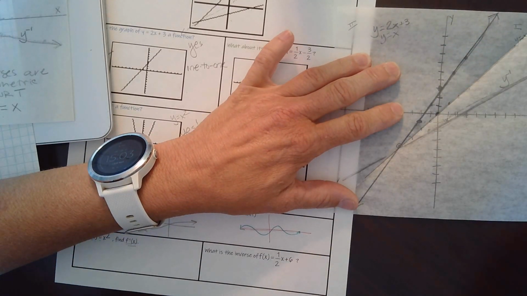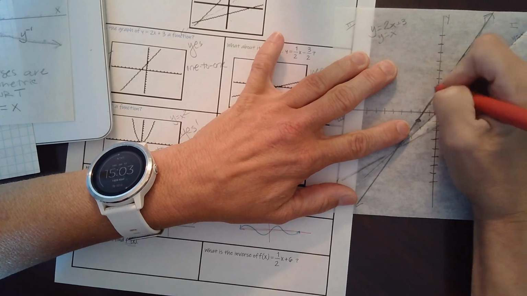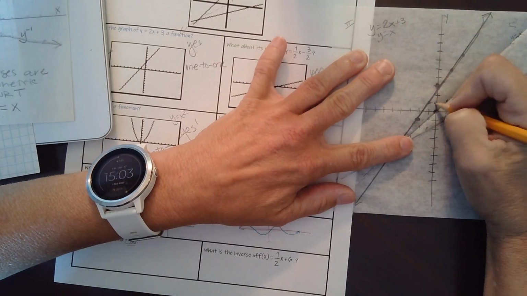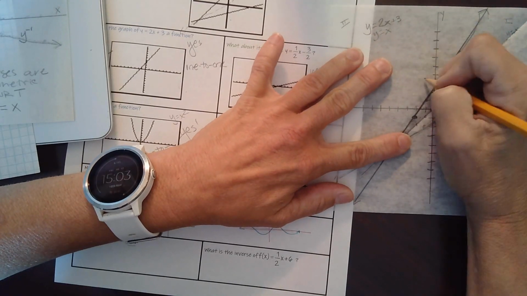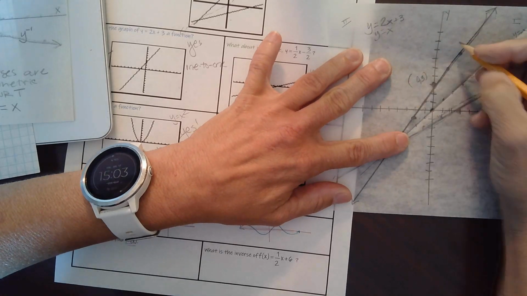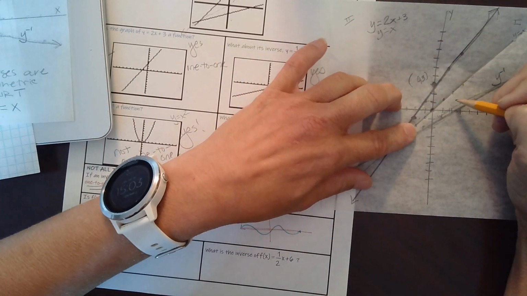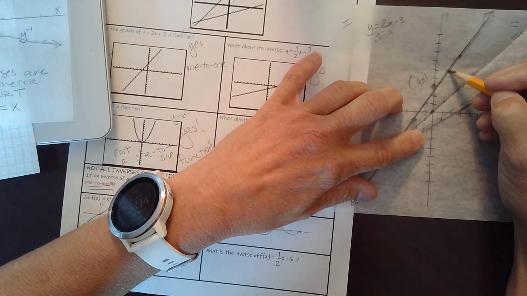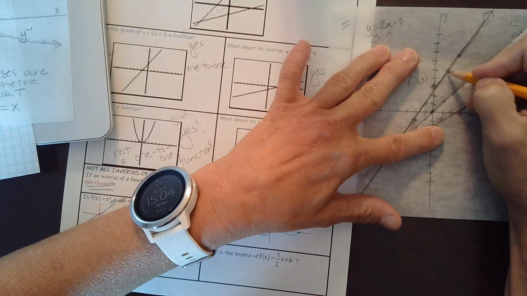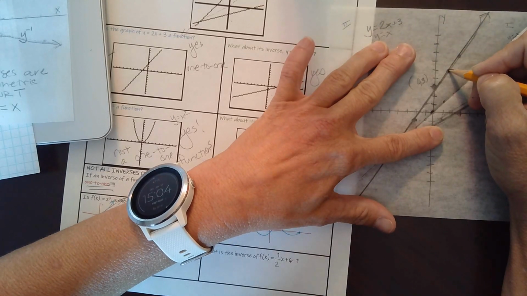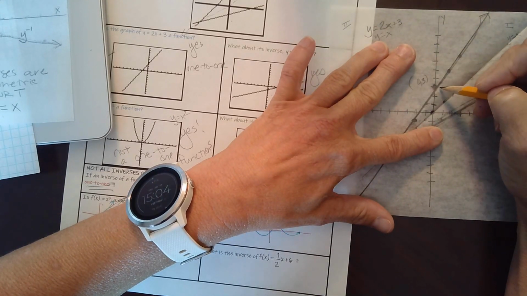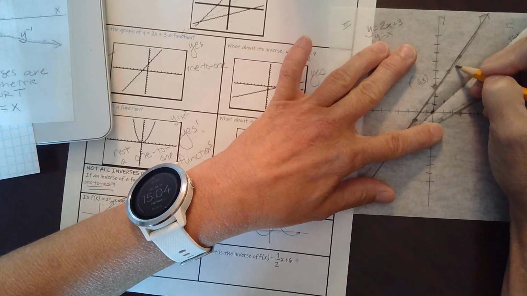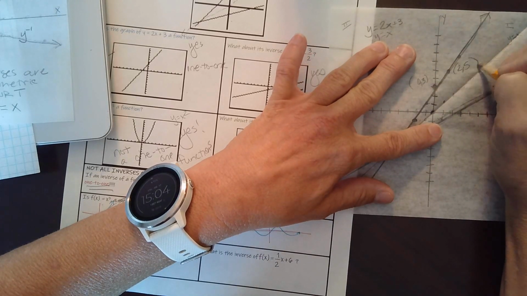This point is (1, 2), (0, 3). This point would be, let's see, 2 over 1. So that would be point (2, 5), sorry. I just drew a blank there.